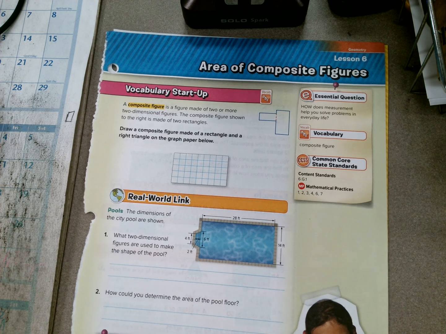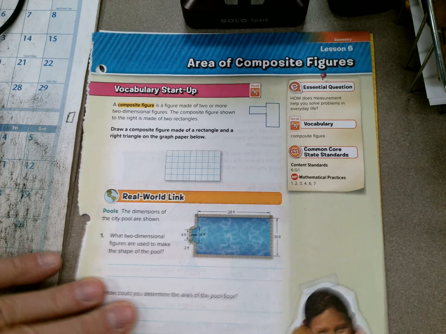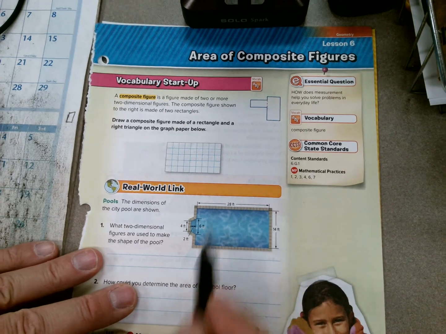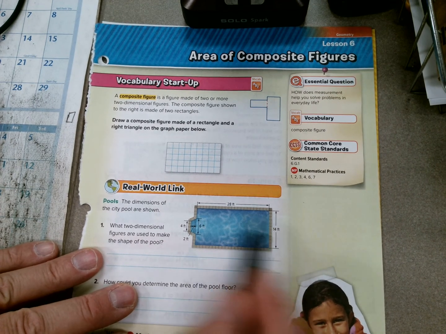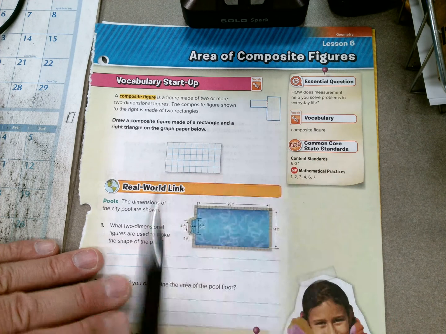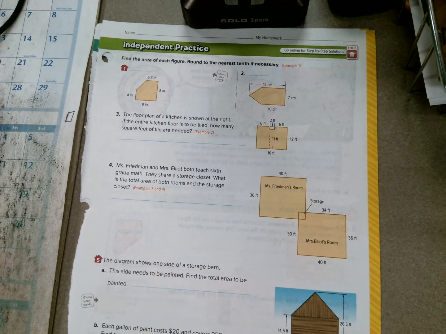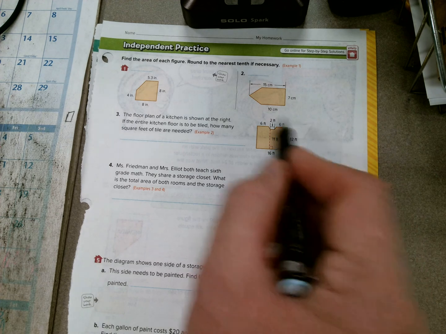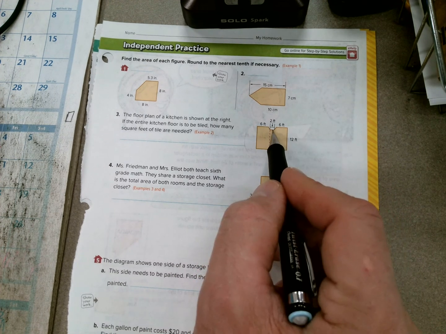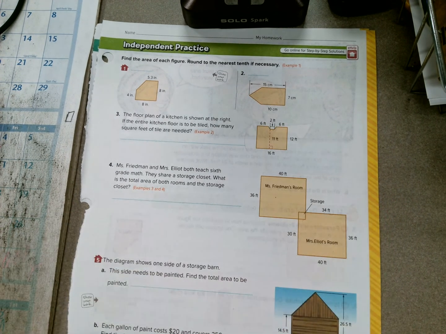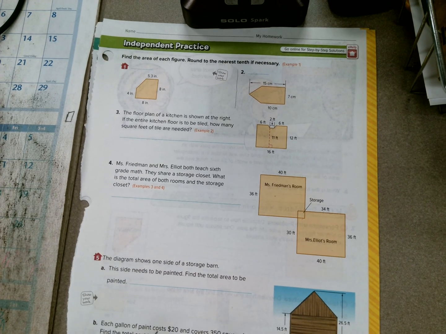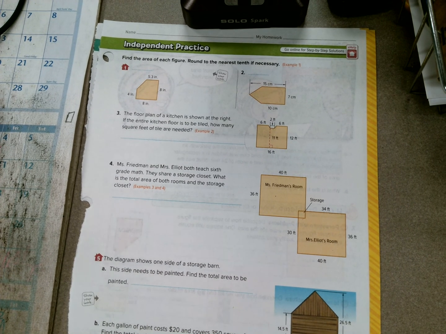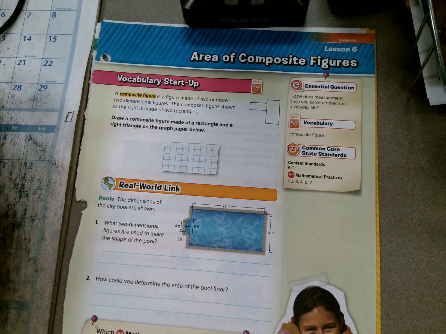Composite figure is just a bunch of figures shoved together. So when you look through this lesson, you can kind of see this pool. There's the pool, but then you have the steps. That's considered composite. Here's a rectangle. There's a rectangle. That's considered composite. And then we get into the list. We have houses or barns. We have 2 rooms. That's an overlap. We have a square with a trapezoid out of it. So you have to know all the formulas. You have to be able to work backwards and forwards. So it's really a pretty good lesson. It's a 2-dayer.